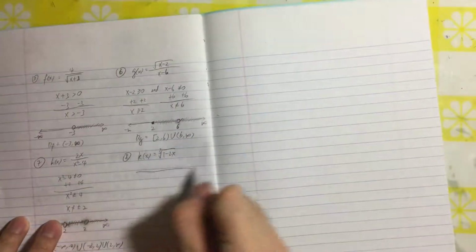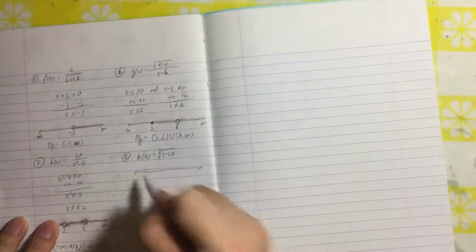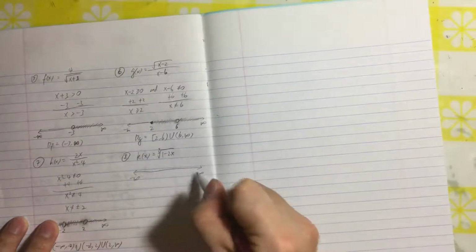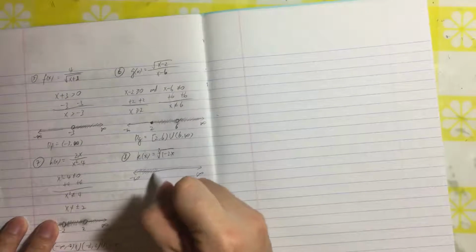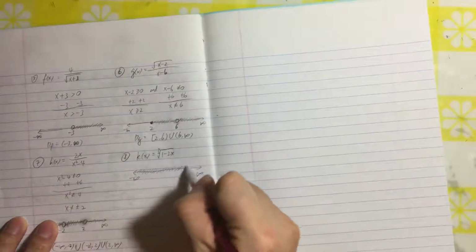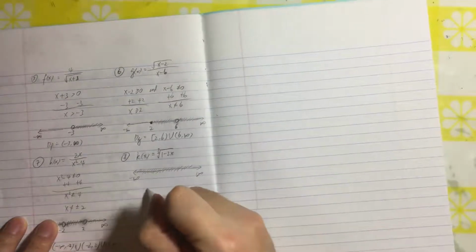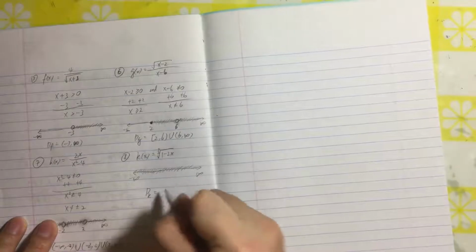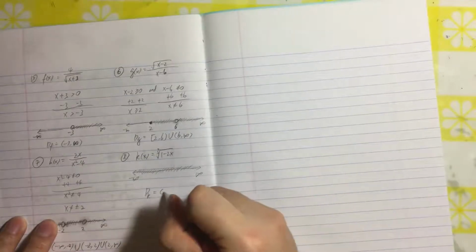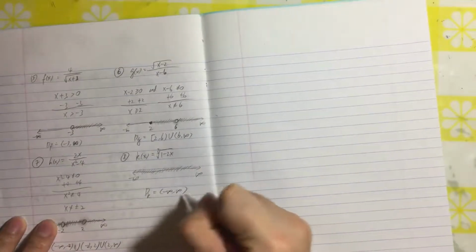All real numbers means the entire number line from negative infinity to infinity. So the domain of function k is the interval from negative infinity to infinity.